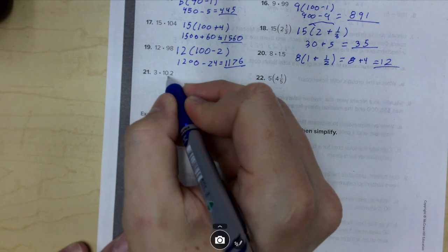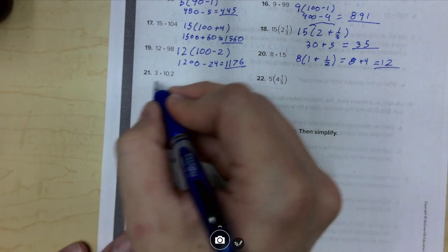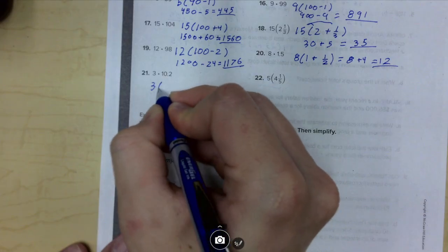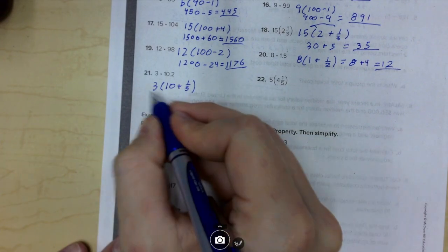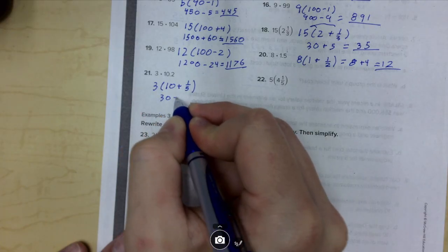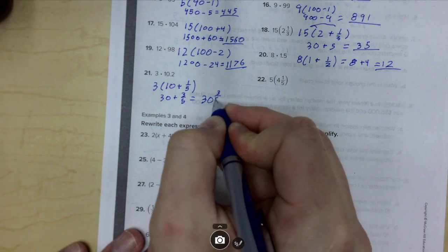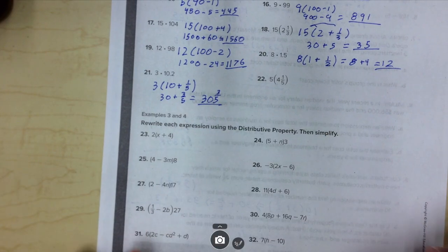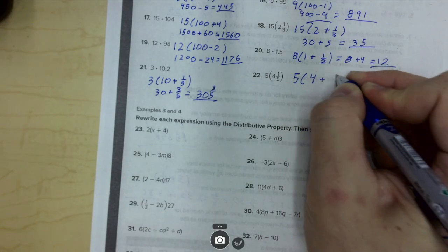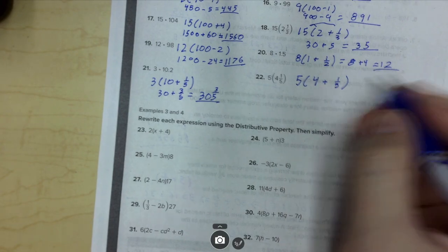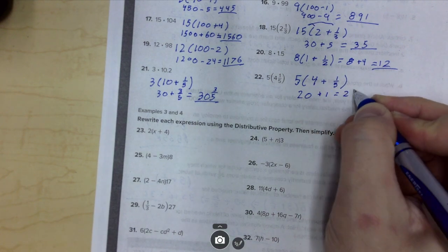Next up, they give us a 0.2 decimal. If you didn't know, 0.2 is 1/5. So this really becomes 3 times 10 plus 1/5. Adding these together, we get 30 and 3/5. Finally, we have 5 times 4 plus 1 over 5. 5 times 4 is 20. 1/5 times 5 is 1 for 21.